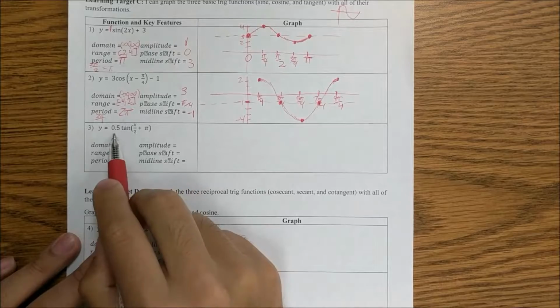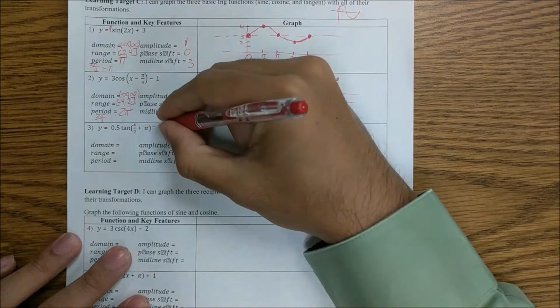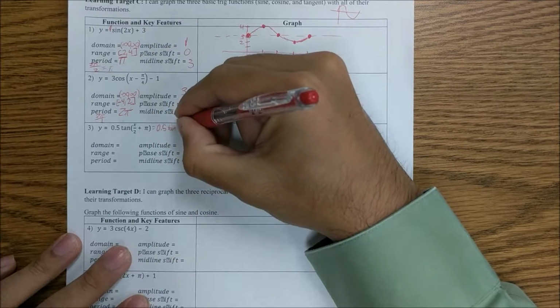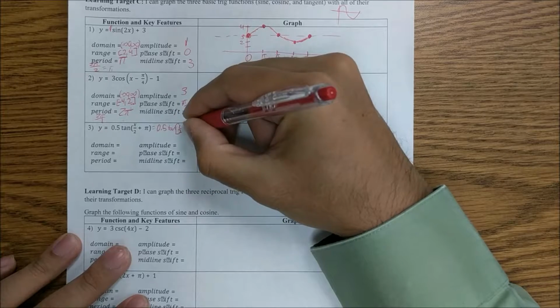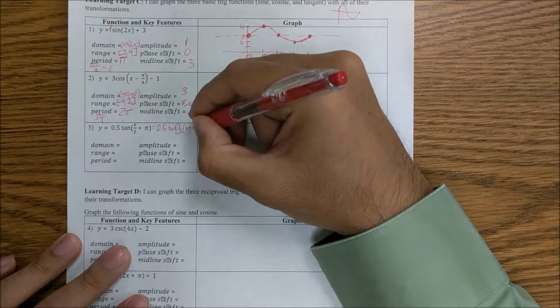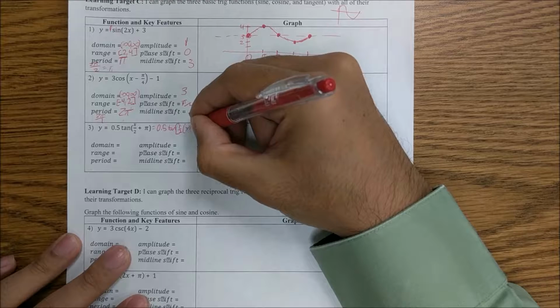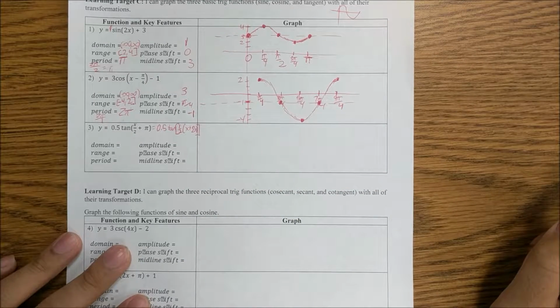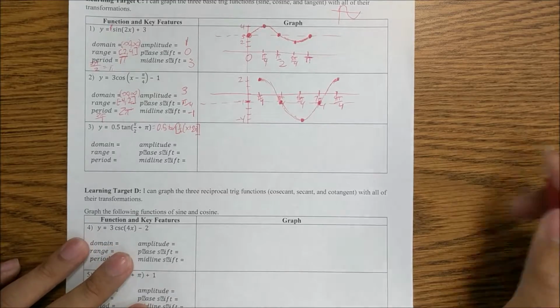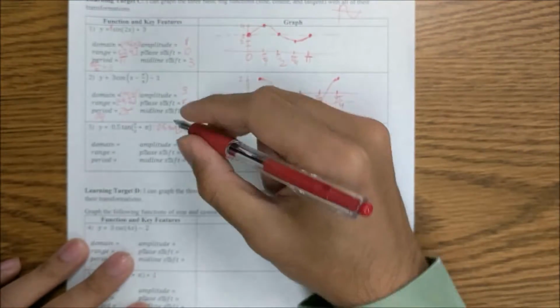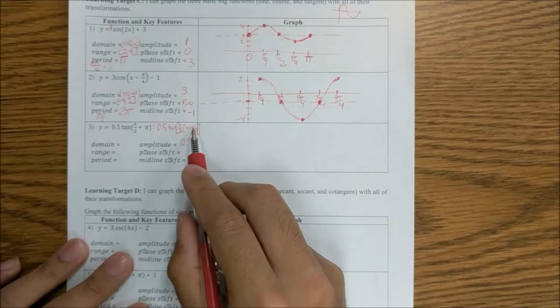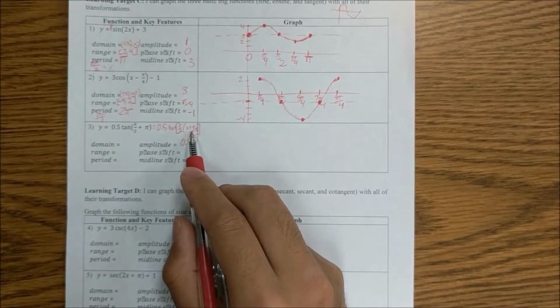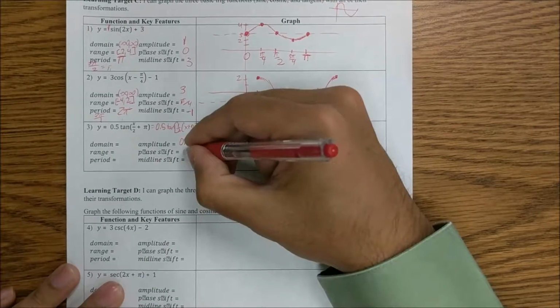All right, tangent. So first I noticed that I have to factor out the b value. Okay, so amplitude 0.5, phase shift, remember it's x minus h, so to turn to a plus sign it must have been minus a negative.